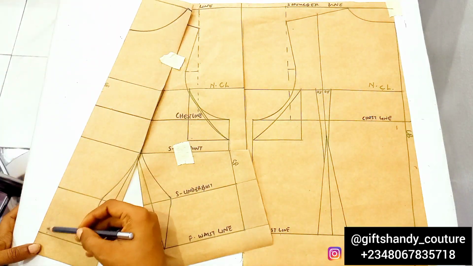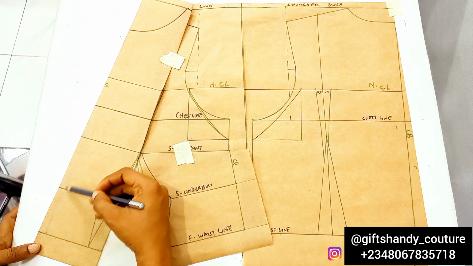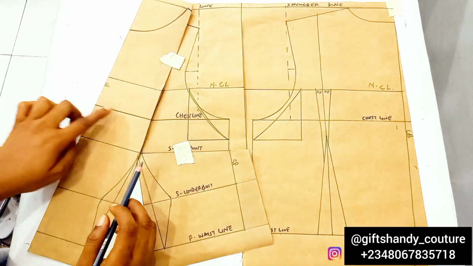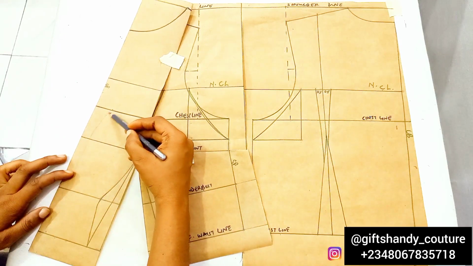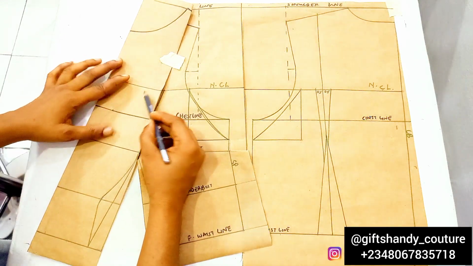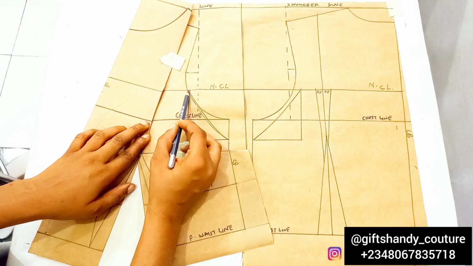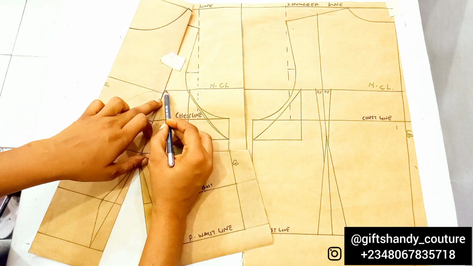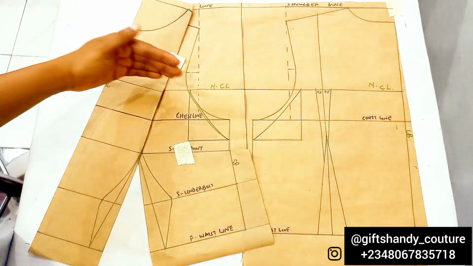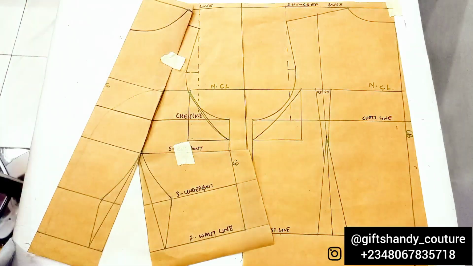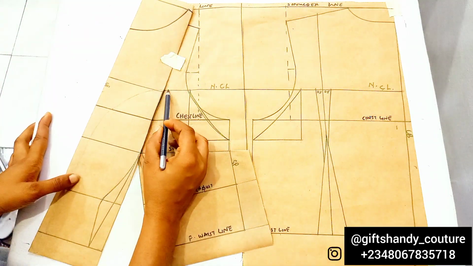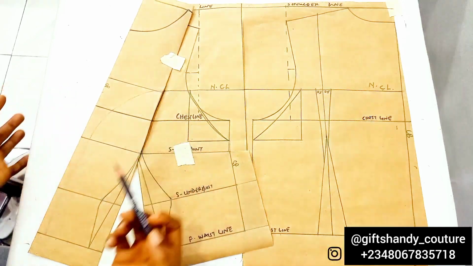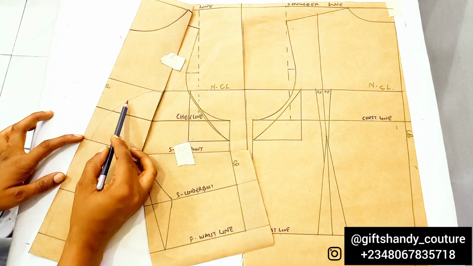So now I will go in with my pencil using my free hand and connect those lines together like so, just to meet up with my new chest line. Guys, you can use any style line of your choice. I'm just creating that line to meet up with my new chest line like so. Can you see? At this point, those lines are now matching up. So now I know which part to cut out by the time I'm cutting out these patterns.